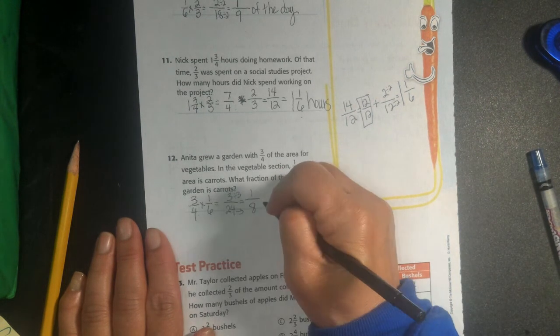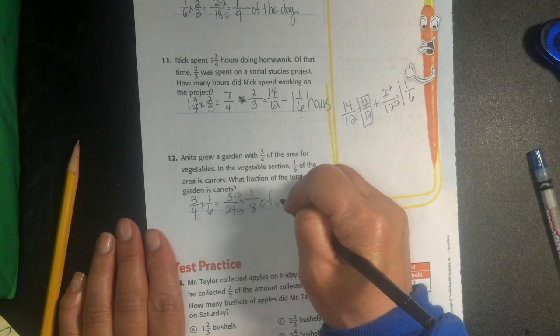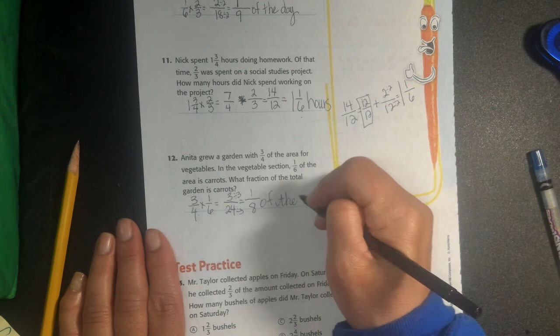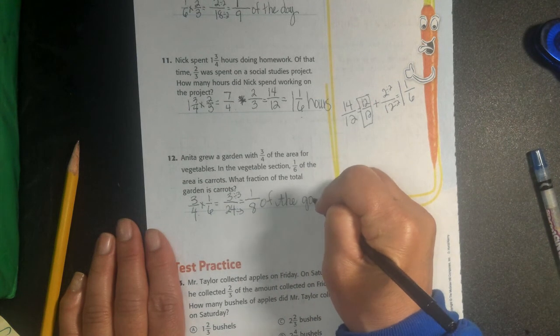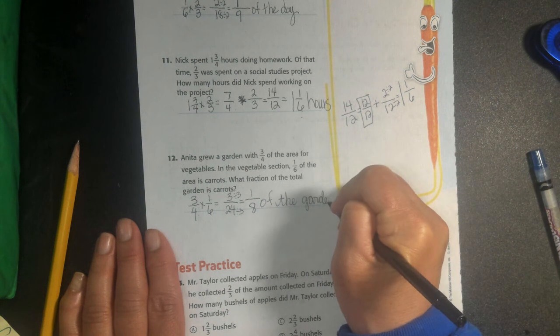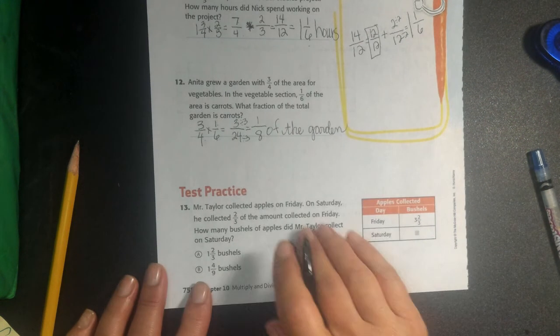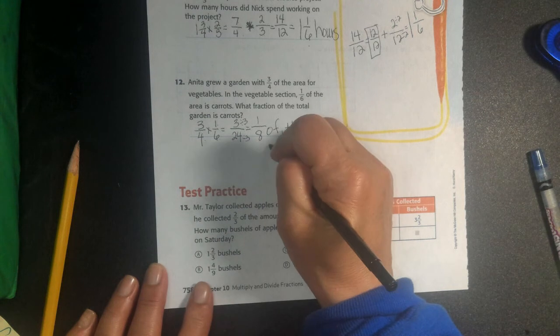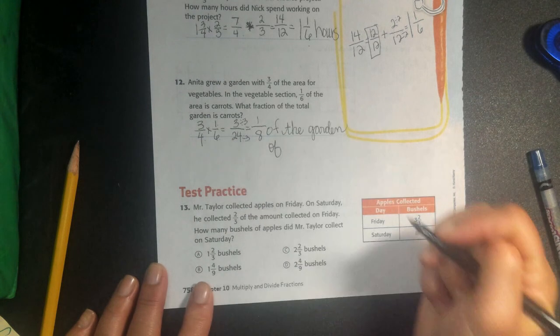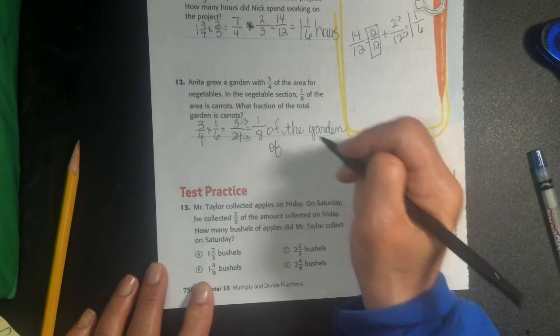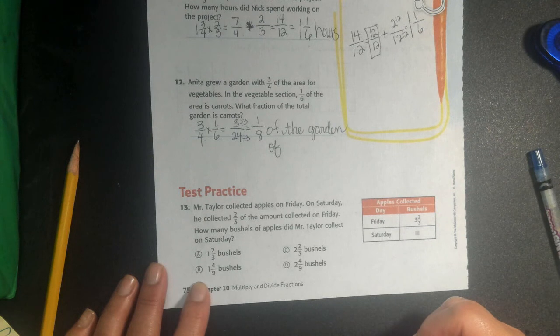1/8 of, let's do cursive, the garden. I should have done it in cursive. This is a cursive f. I could give my little f a little tail coming out if I want to.